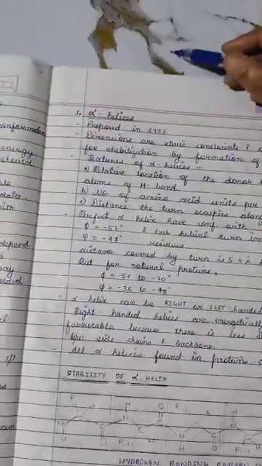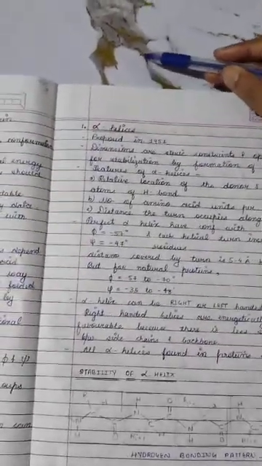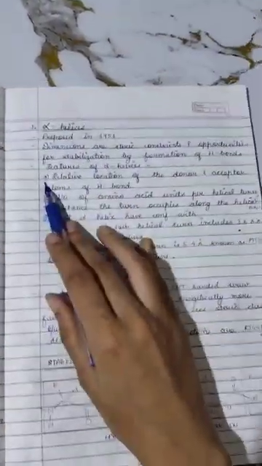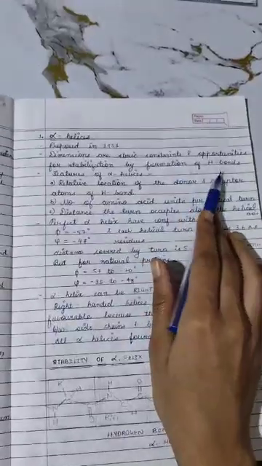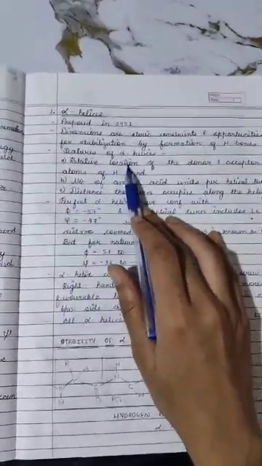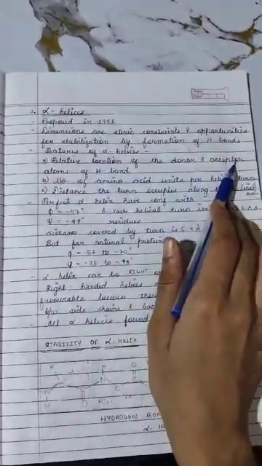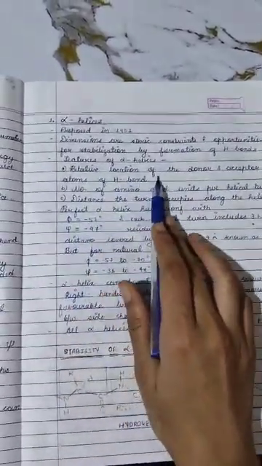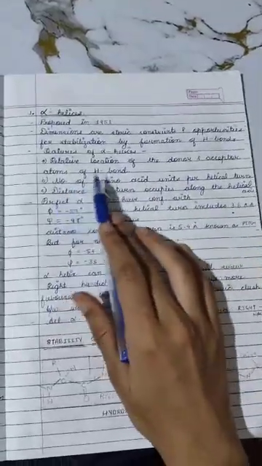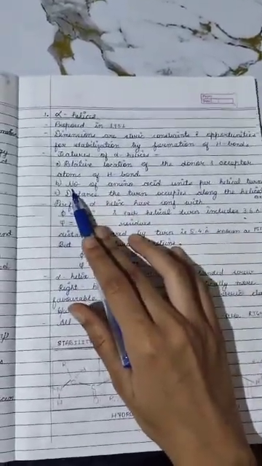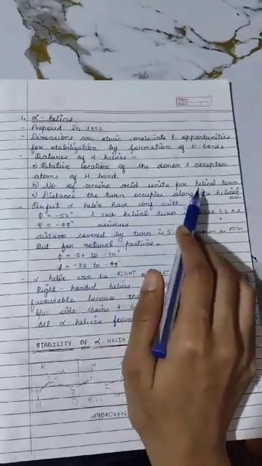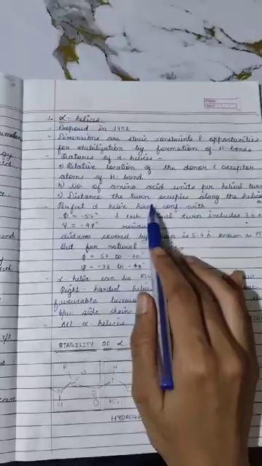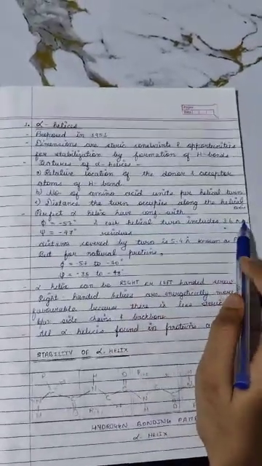So, now coming to alpha helix. It is proposed in 1951. Dimensions are steric constraints and opportunities for stabilization by formation of hydrogen bonds. Features of alpha helix. A. Relative location of the donor and acceptor atoms of hydrogen bond. B. Number of amino acid units per helical turn. C. Distance that turn occupies along the helical axis.